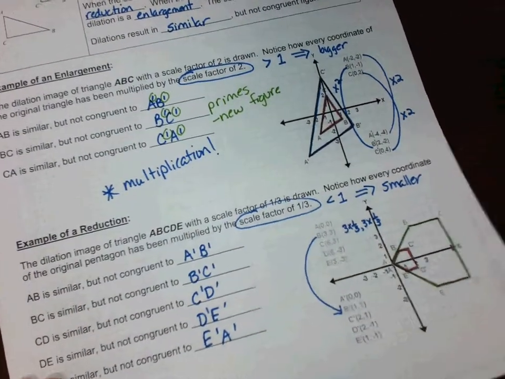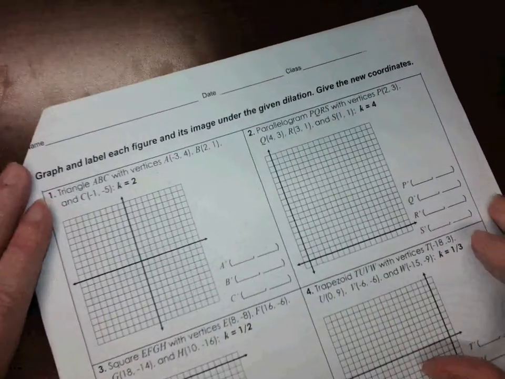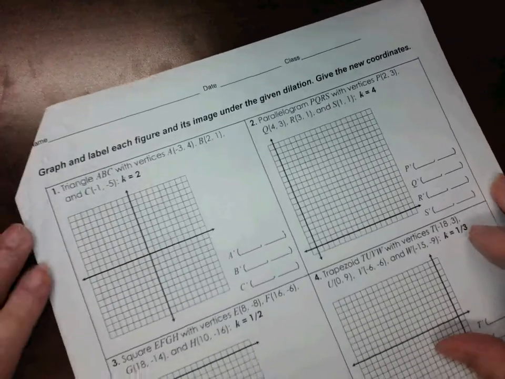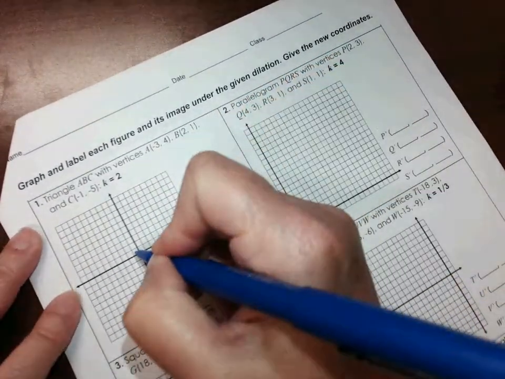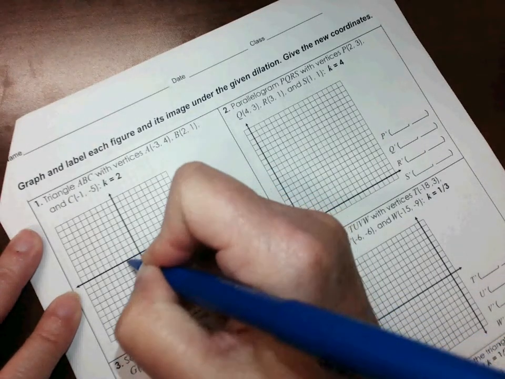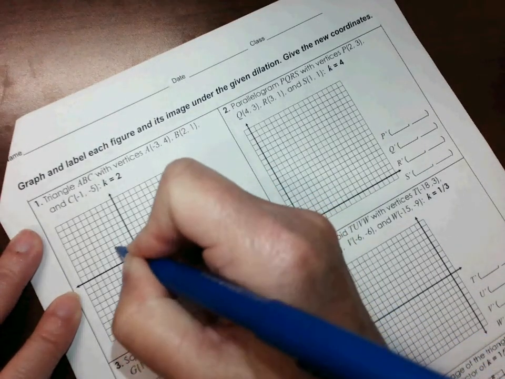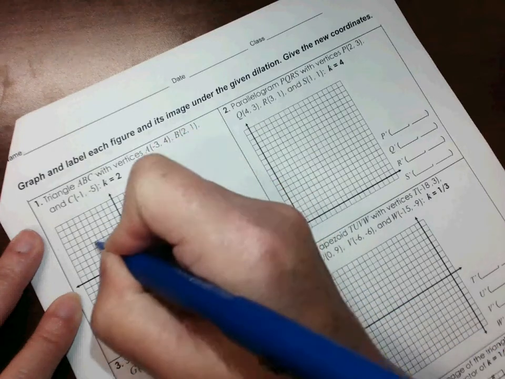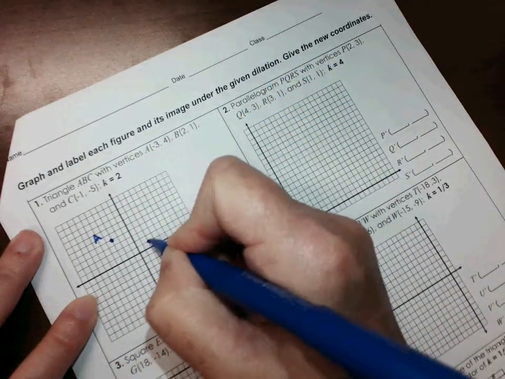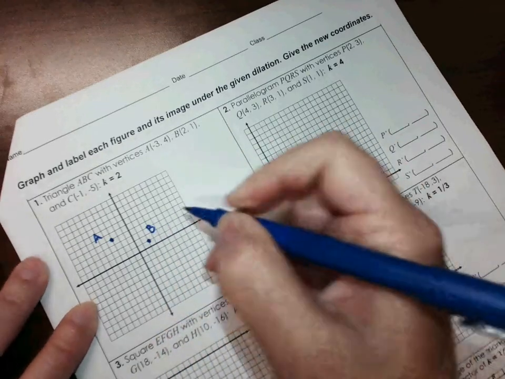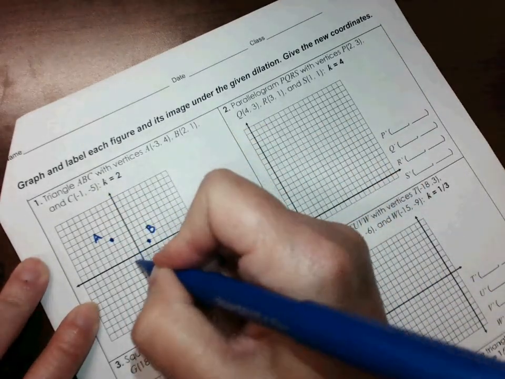Okay, it says graph and label each figure and its image under the given dilation and give the new coordinates. Alright, so this is triangle ABC, and A is at -3, 4. So here's A. 2, 1 is right here. Here's B. And C is at -1, 5.